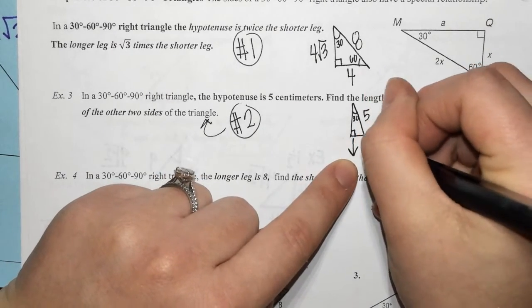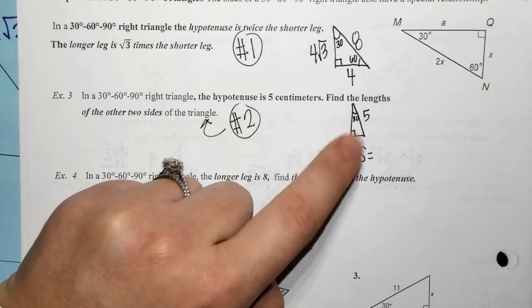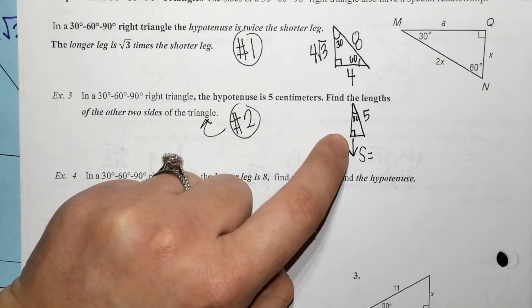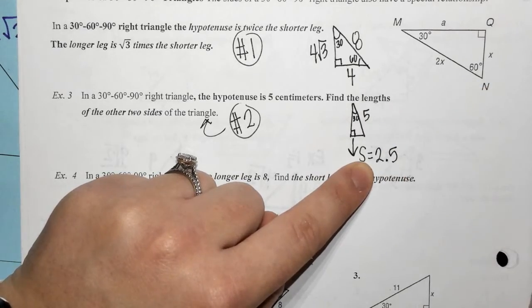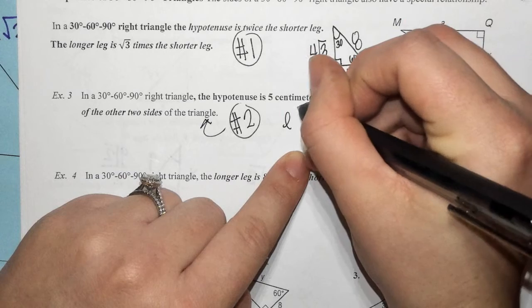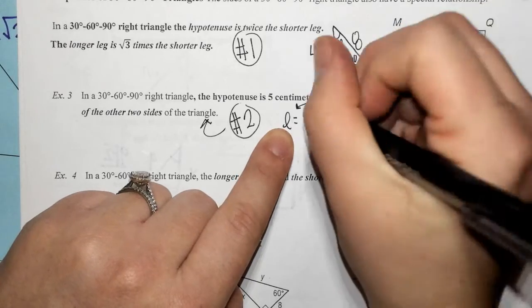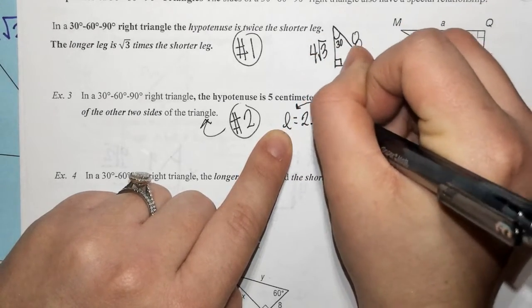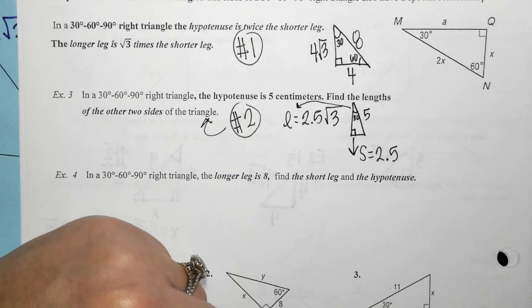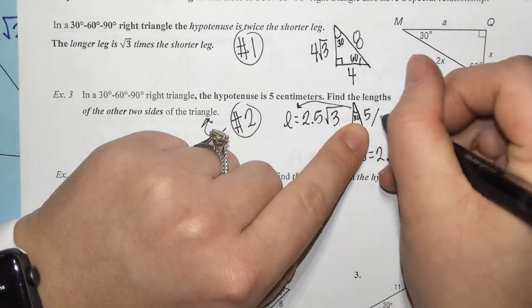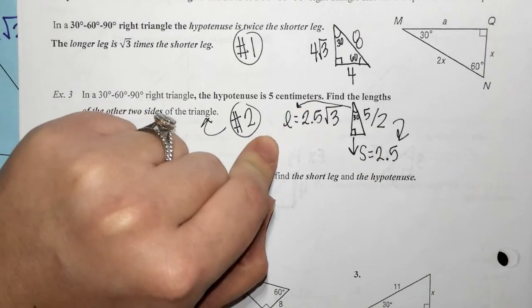So what's the short? 2.5. Because the hypotenuse is double the short. So if you have the hypotenuse, to get the short, you just divide it by 2. So the short is 2.5. Then to get the leg, you take your short and multiply it by the square root of 3. So you'd have 2.5 times the square root of 3. Y'all following me? So I took the hypotenuse, divided it by 2 to get your short. Now take your short and multiply it by the square root of 3 to get your leg.